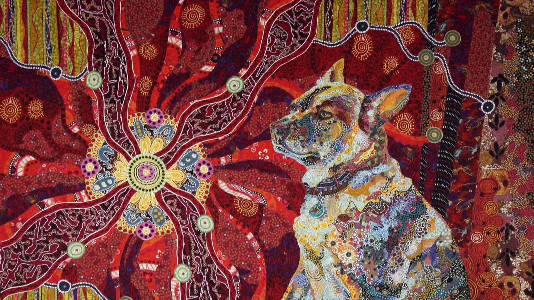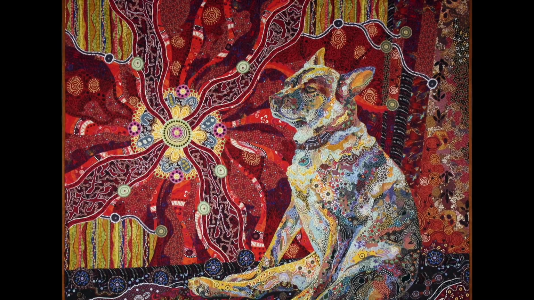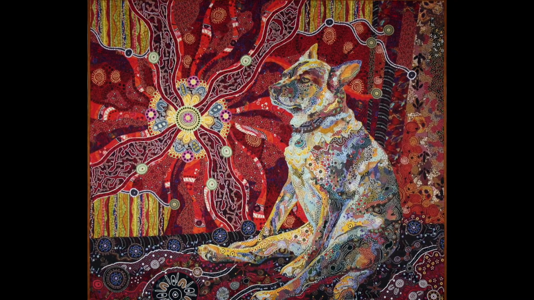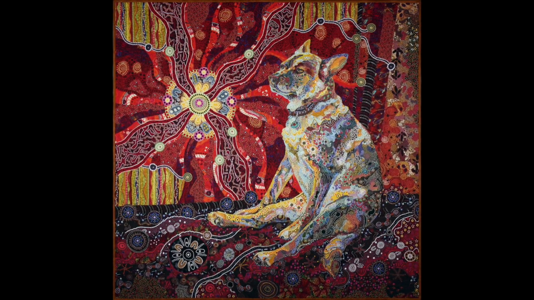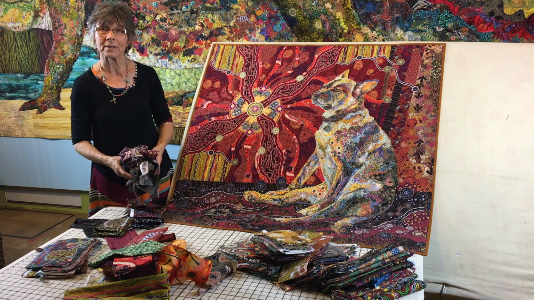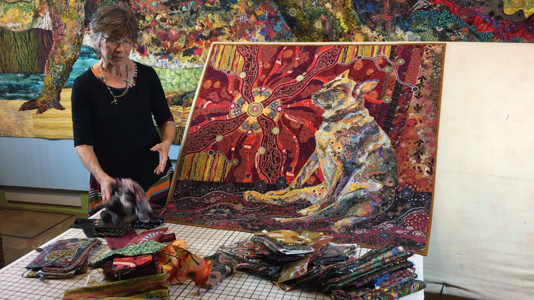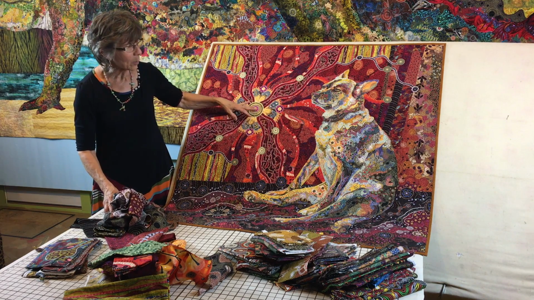So when it does come time to choose fabric for your fabric collage quilt, or even just to get started on a piece of fabric, think about what the story is. And if you have a story, that can help choose your fabric. And the fabric in turn can help tell a story.